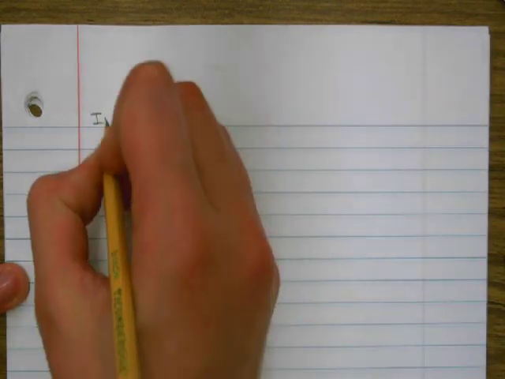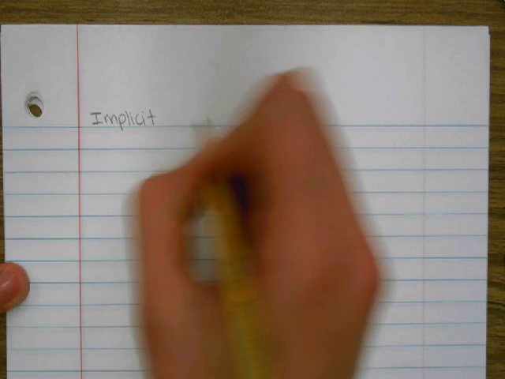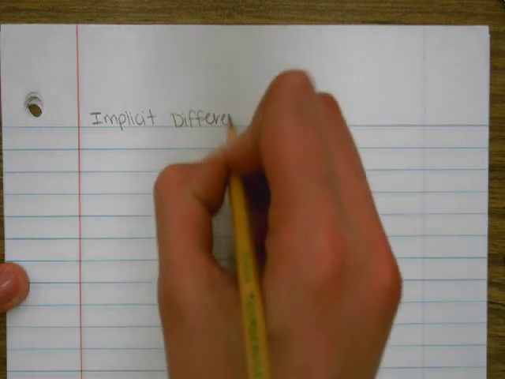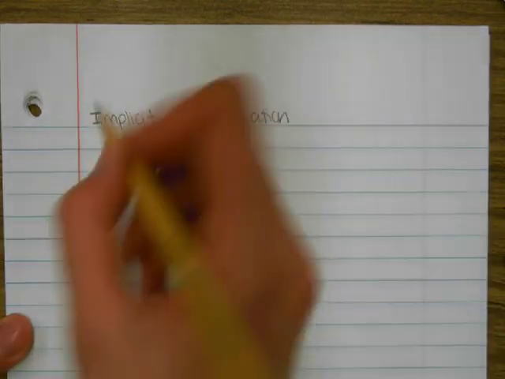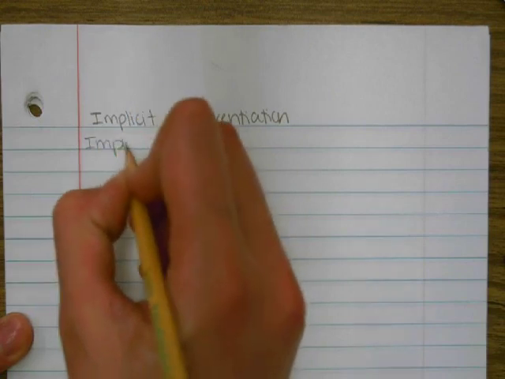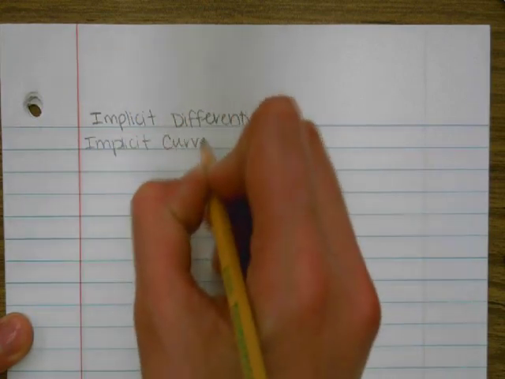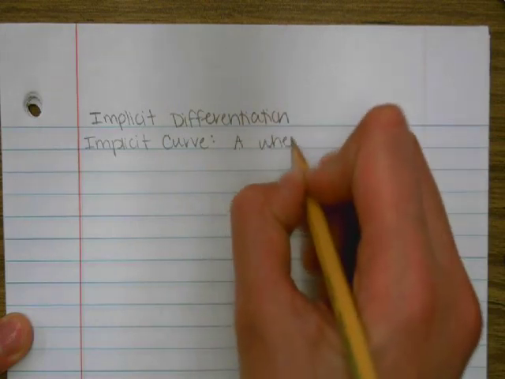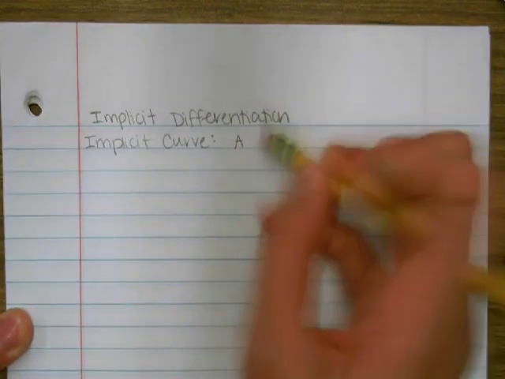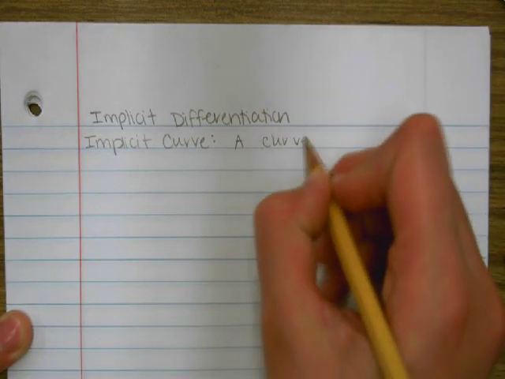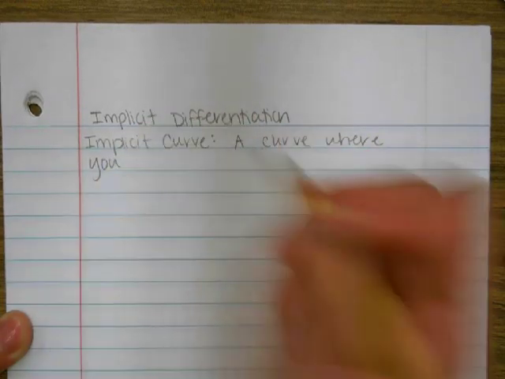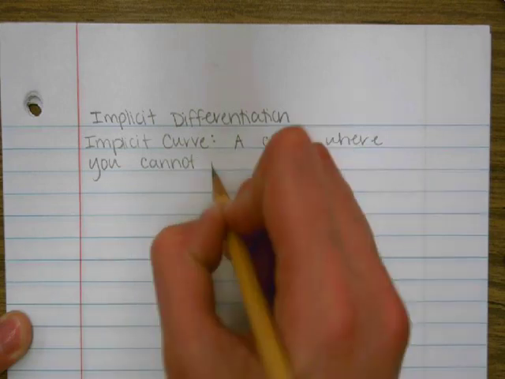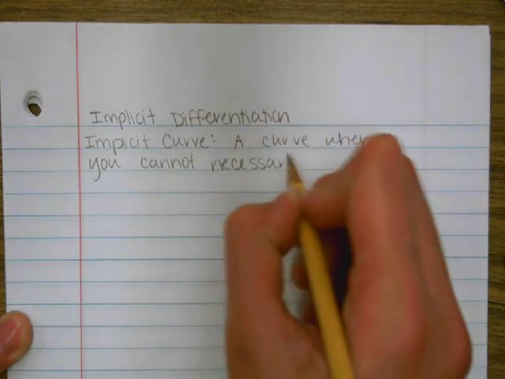Alright, this video is going to be on implicit differentiation. So first, what is an implicit curve? An implicit curve is a curve where you cannot necessarily solve for y.